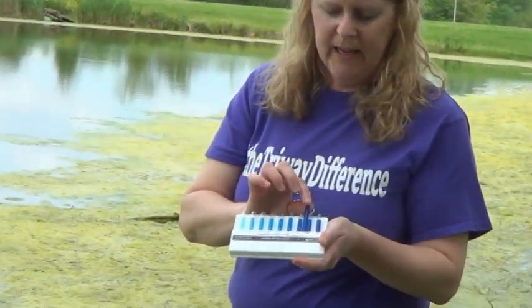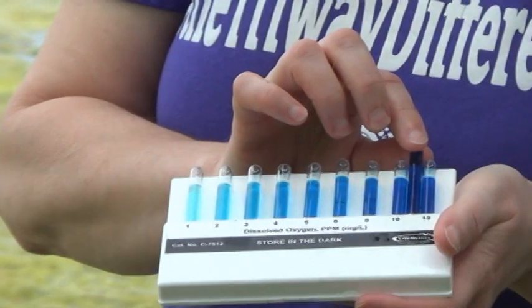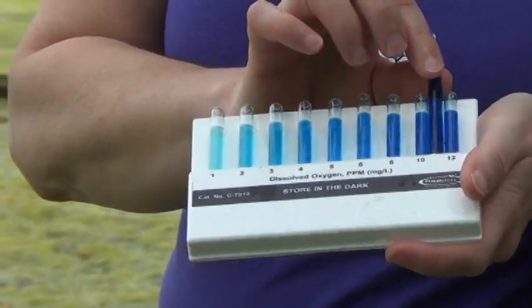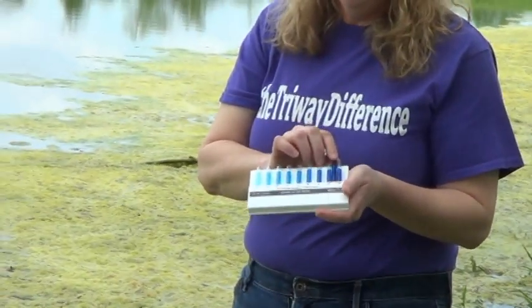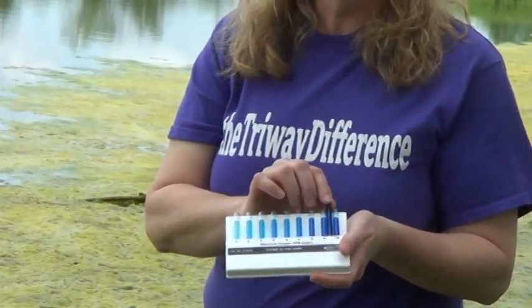The last thing that you do is to find out how much oxygen is in the stream. You set it next to the scale here from 1 to 12, and we look at which one does that match. So it looks, the darker the blue, the more oxygen that's in the stream. That will provide life for plants and animals that need oxygen. So here you can see it's between 10 and 12. So in this water source, we have a good amount of oxygen.